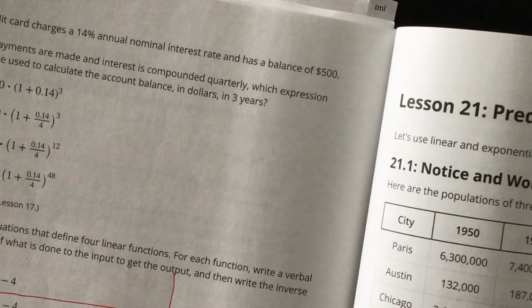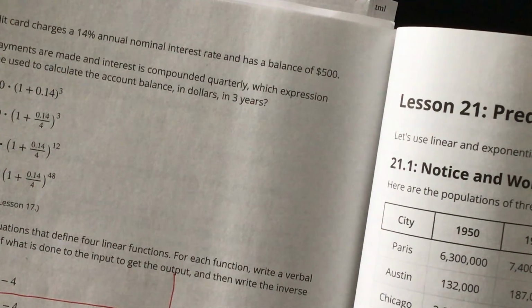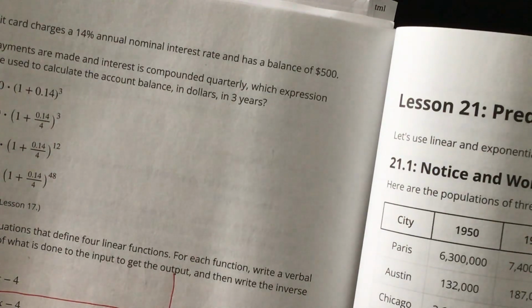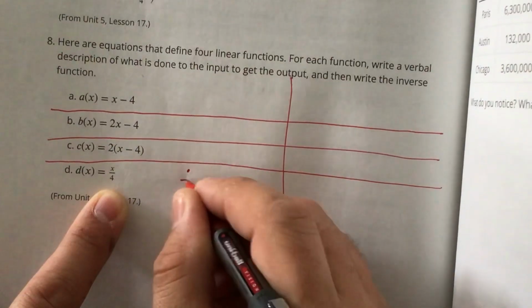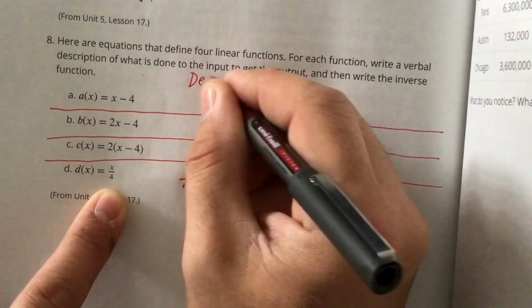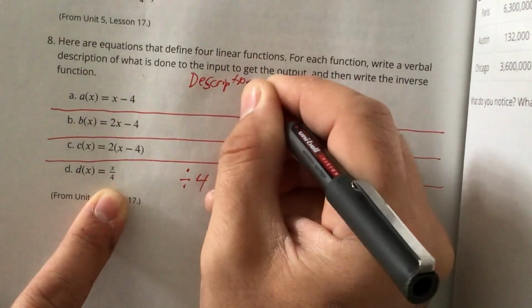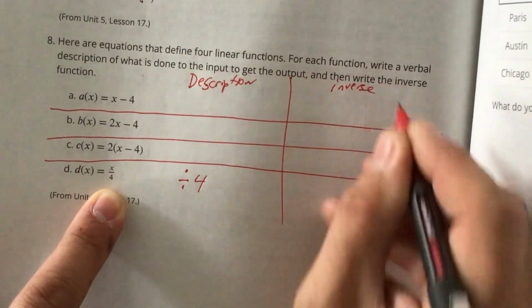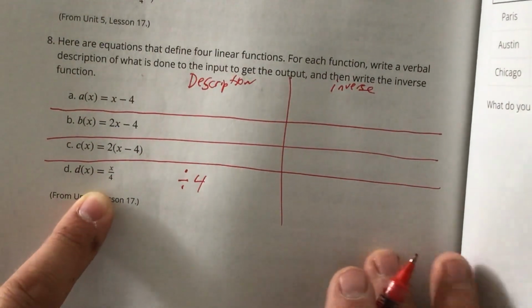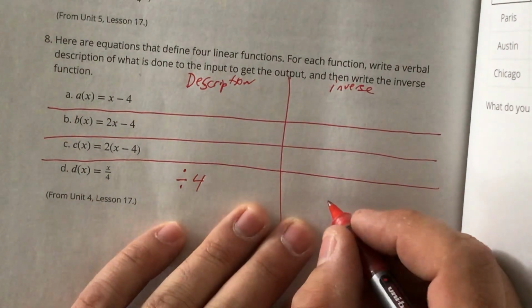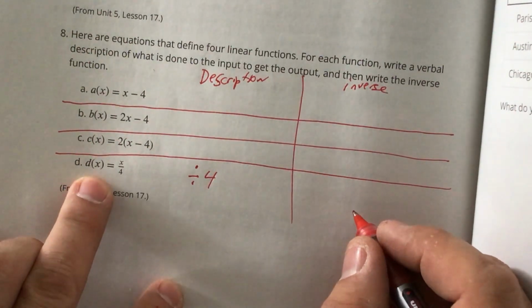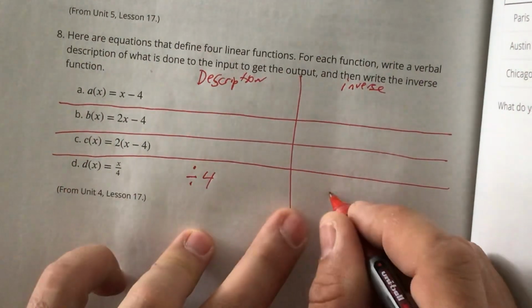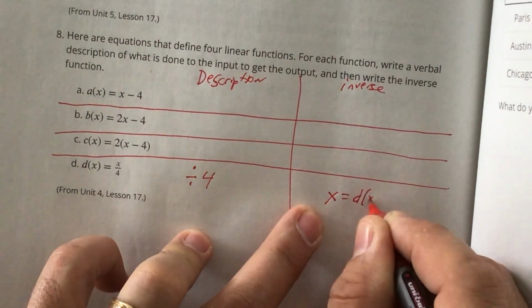Which one do you want to do? D. Okay, so what am I doing to the input? What am I doing to the x there? I am dividing by 4, so that is my description. And then it wants the inverse. So what is the opposite of dividing by 4? Multiplying by 4. So I'm going to take my d of x, or my y value, times 4. I'll just use d of x since that's what they did.